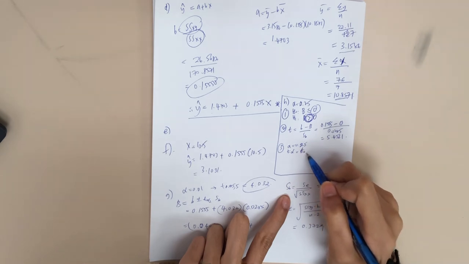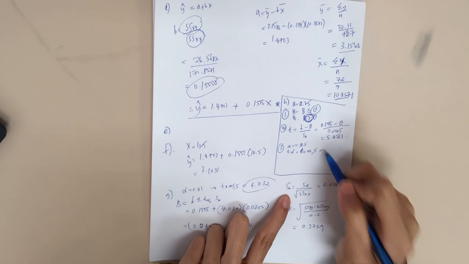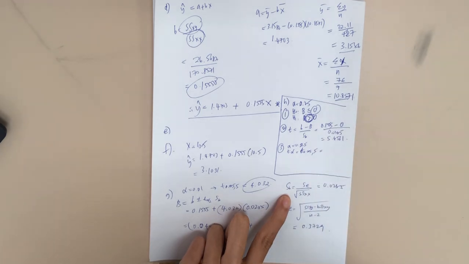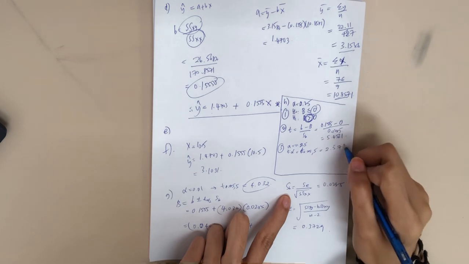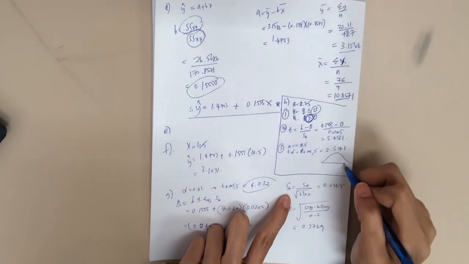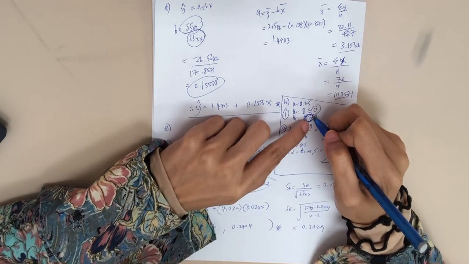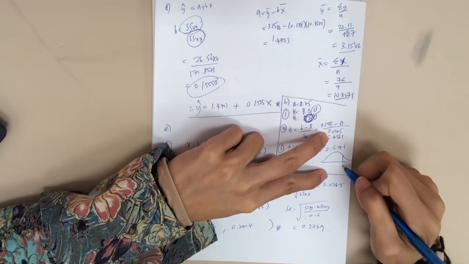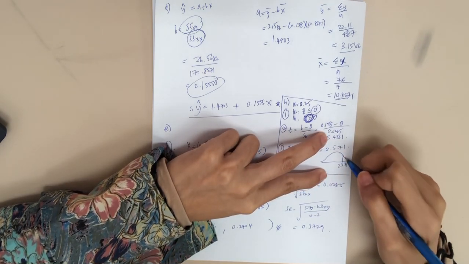So T 0.025, 5. By referring to the table, you should get 2.571. When you sketch a graph here, because this is greater than, it's on the right side, 2.571.